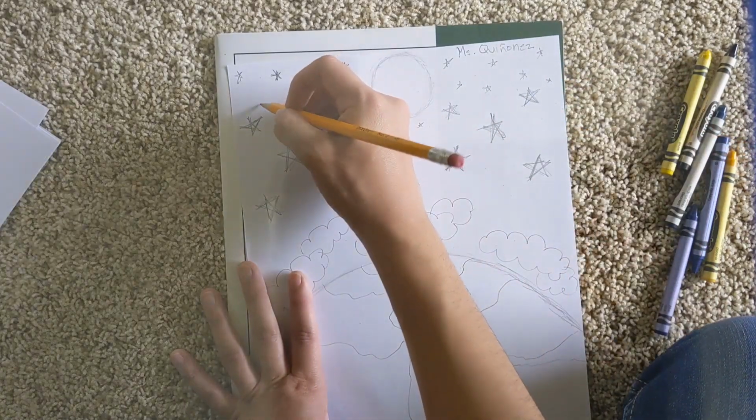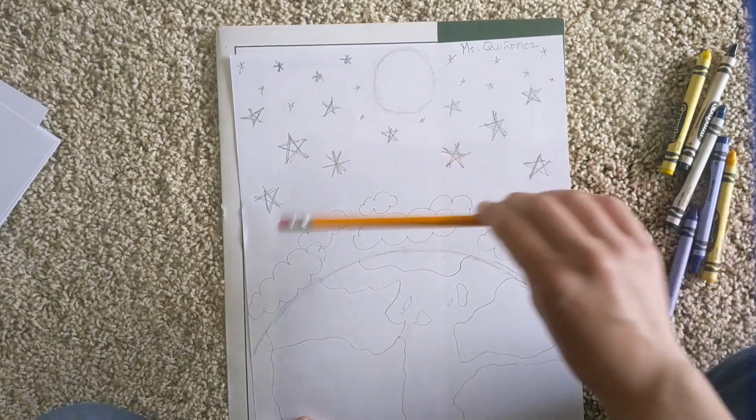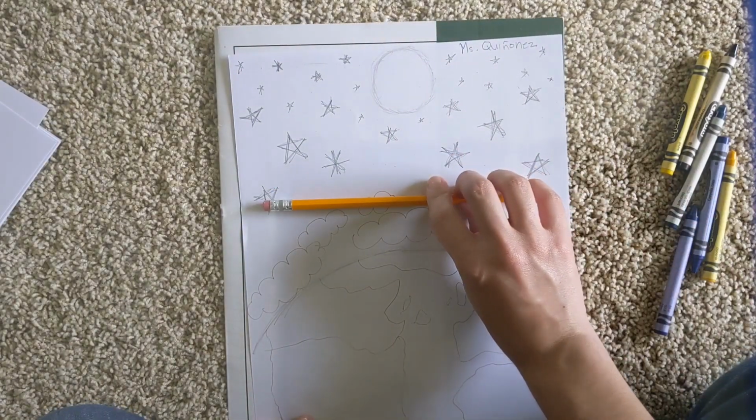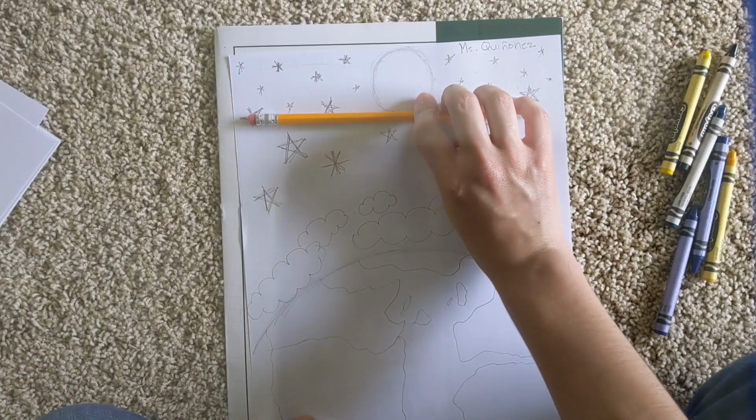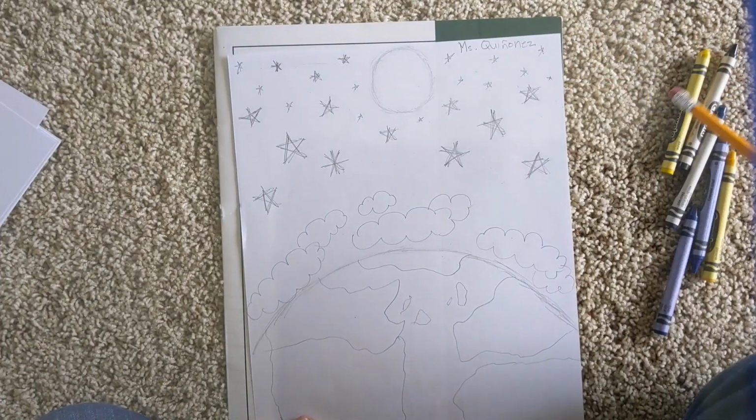I think I'll just add one more right here. So now we can see that I have my really big stars, how they turn into medium stars, and then I finish out with all my tiny ones right up here at the top.